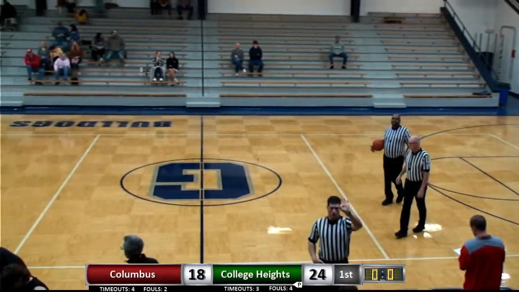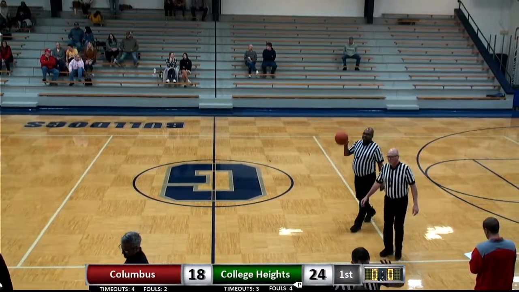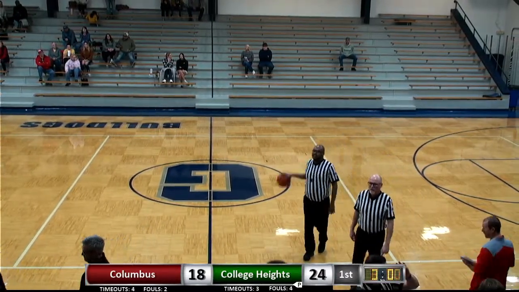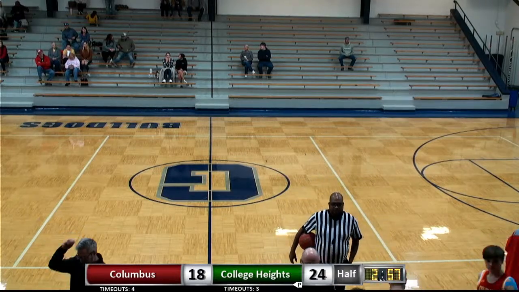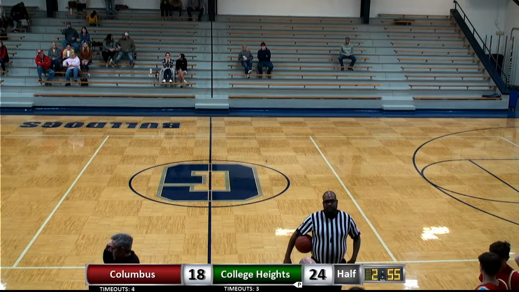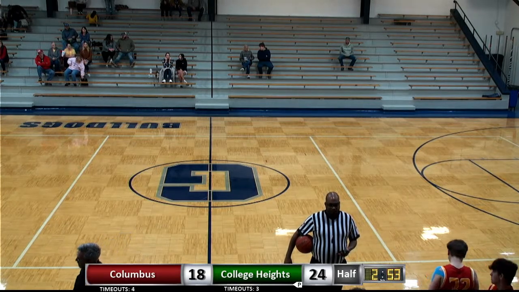3 minutes on the halftime clock. College Heights will have the arrow coming out.